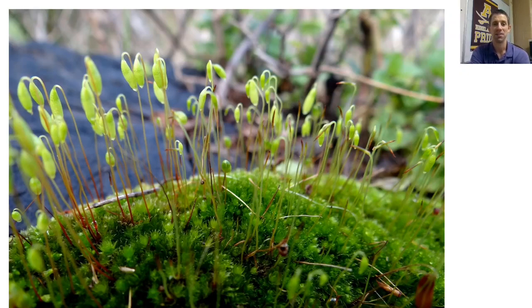Hopefully you enjoyed taking a look at our most simplistic variety of plants, mosses and their relatives. Up next, we'll take a look at ferns, which incorporate a vascular system and are a bit more complex.